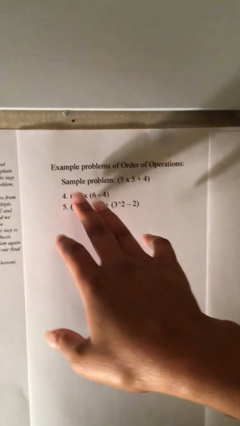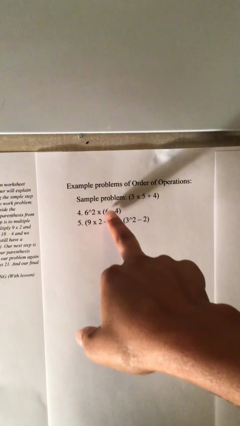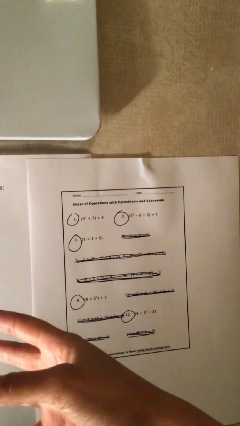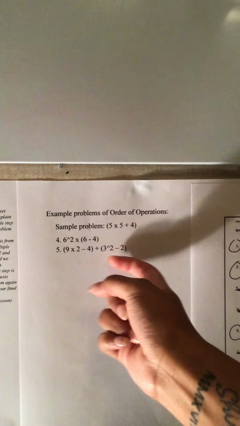Here we have problems I just created because the worksheet for order of operation with parentheses and exponent didn't have two parentheses, and I want to show you how you would work a problem with two parentheses.